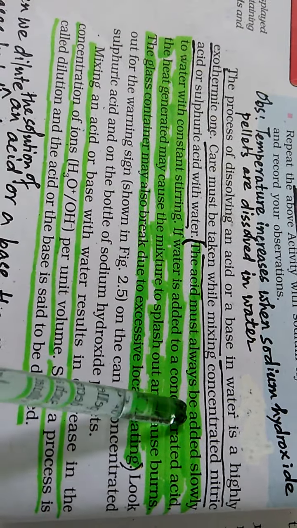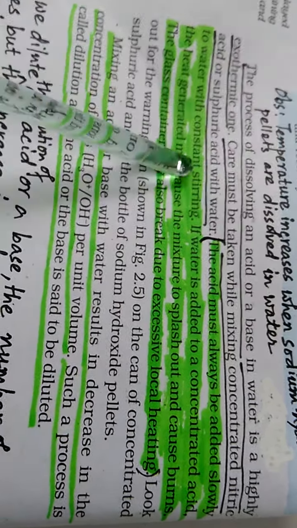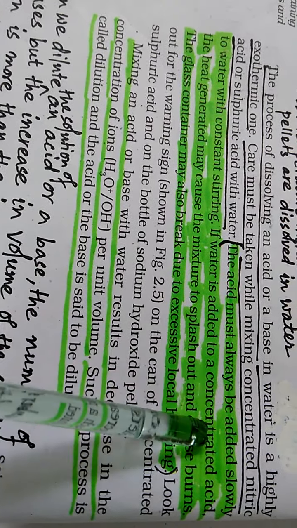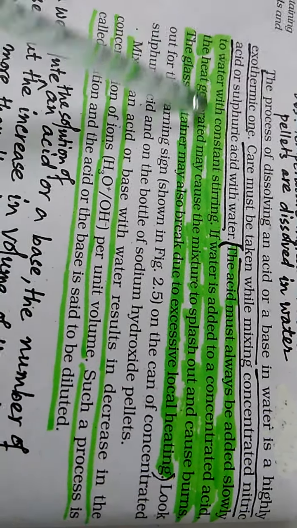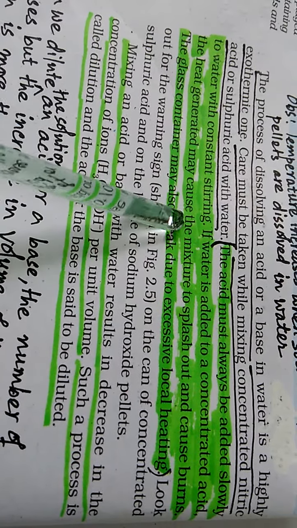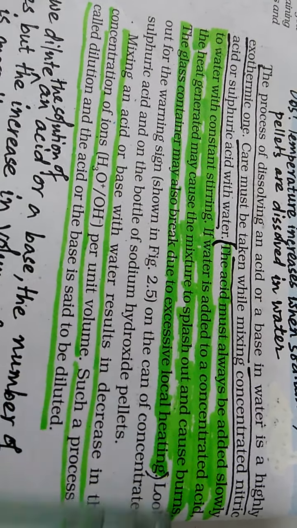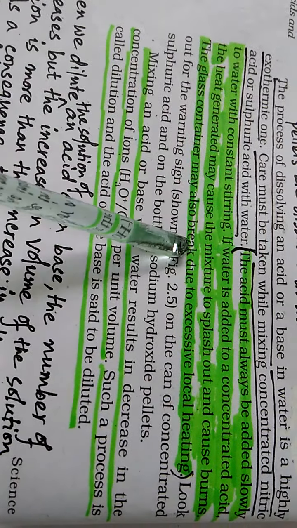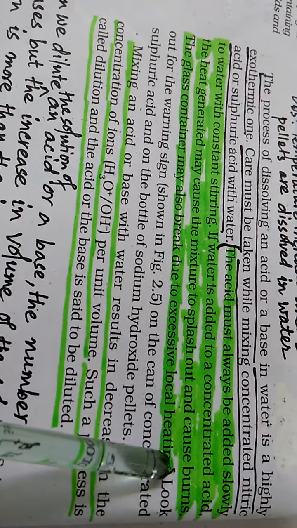The acid must always be added slowly to water with constant stirring. If water is added to a concentrated acid, the heat generated may cause the mixture to splash out and cause burns. The glass container may also break due to excessive local heating.